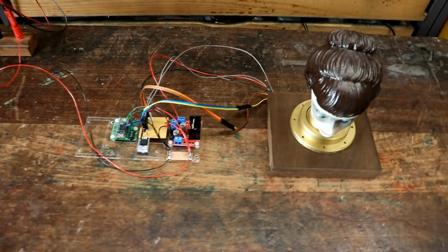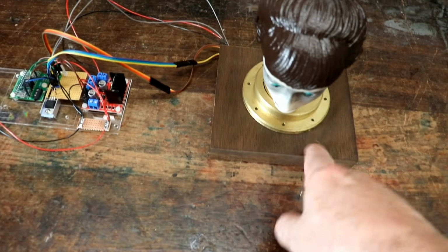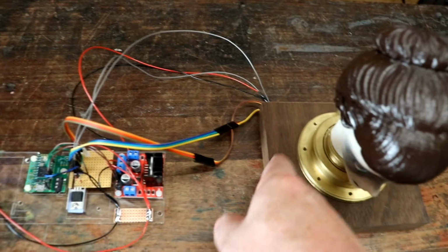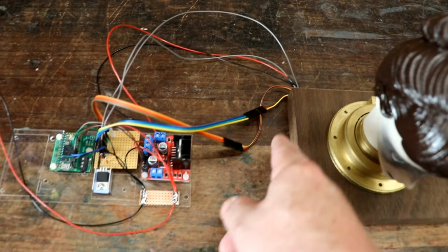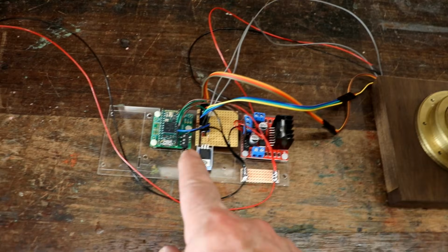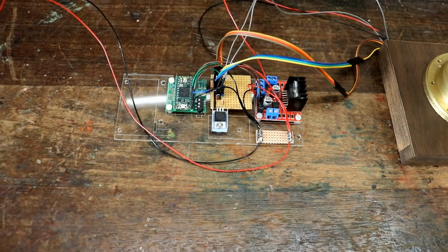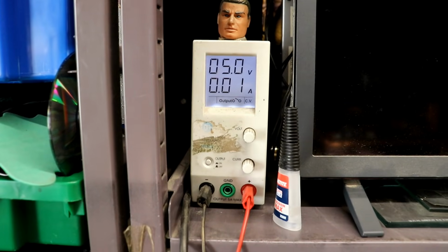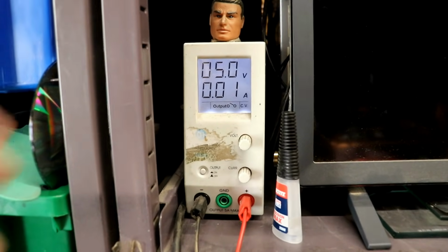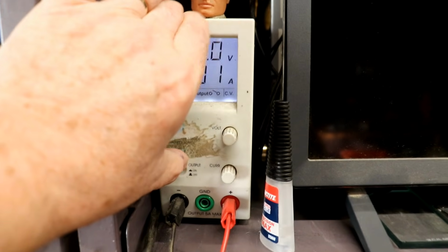I've got her all wired up. She's sitting on that little base so that she can turn freely without the wires rubbing against the table. I've just extended the wires a little bit longer and connected them all to the circuit. So what we should now be able to do is switch on 5 volts and nothing much should happen. Let's try that.